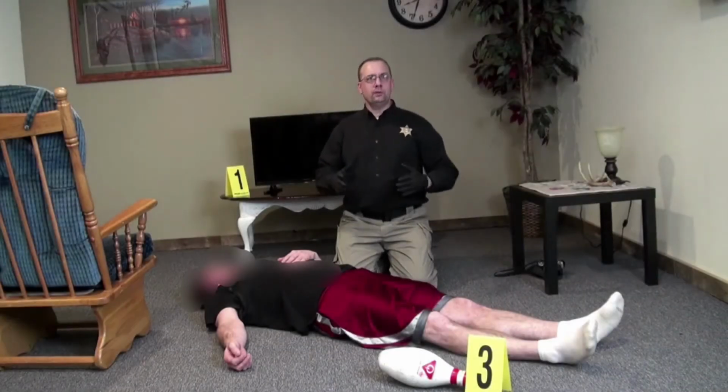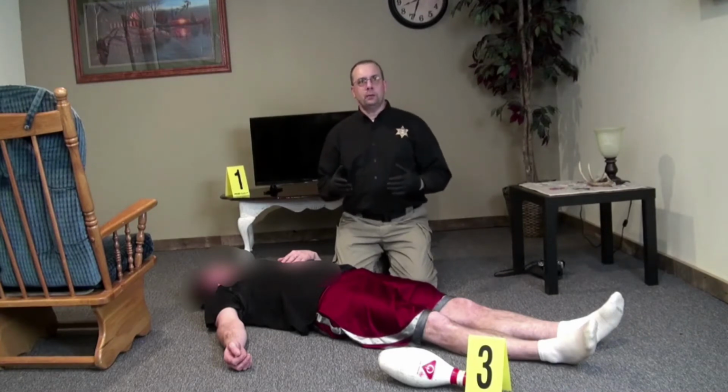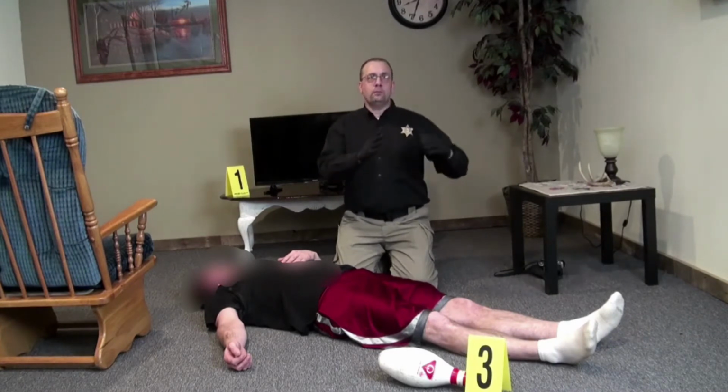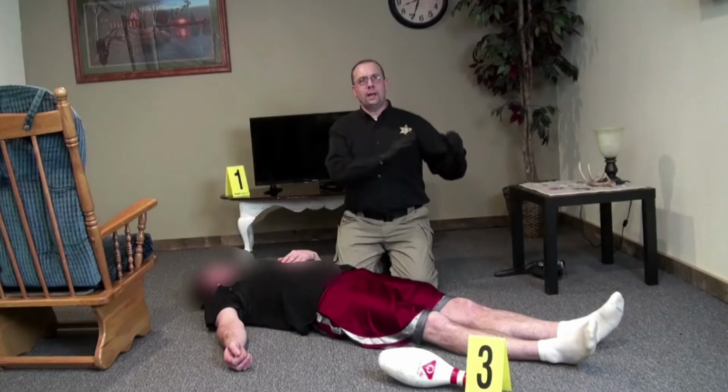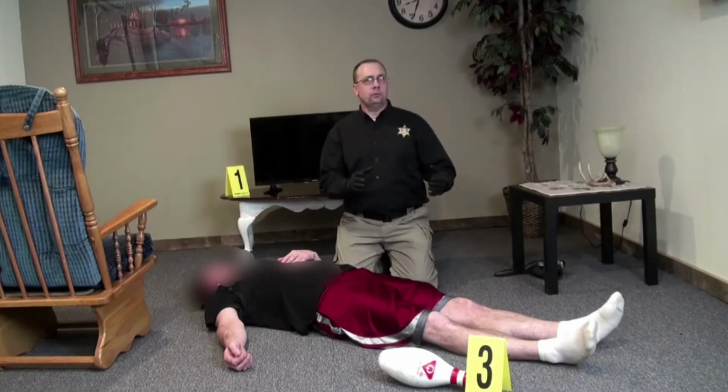Okay, as I stated previously, there are two types of body exams. The one is the forensic post-exam at autopsy, and some forensic pathologists just do an external exam. And that's not what we're talking about here. What we're talking about here is an external exam or a body assessment, something that you do on the scene.